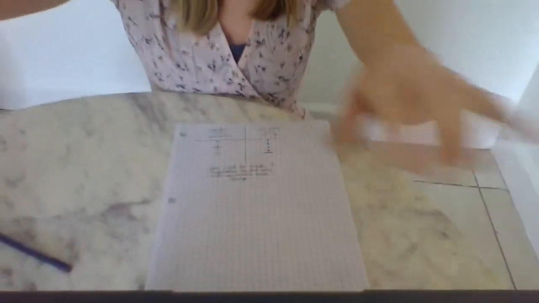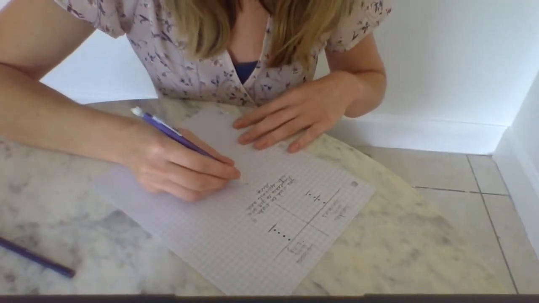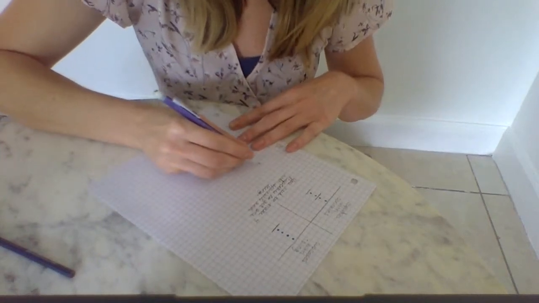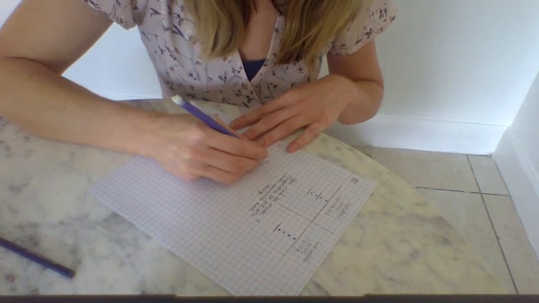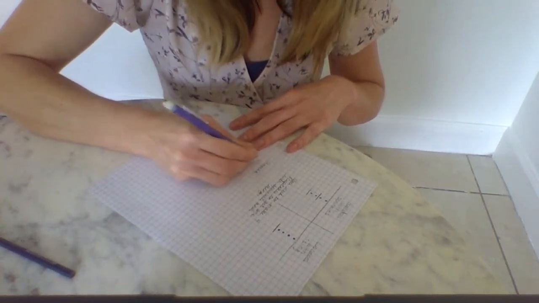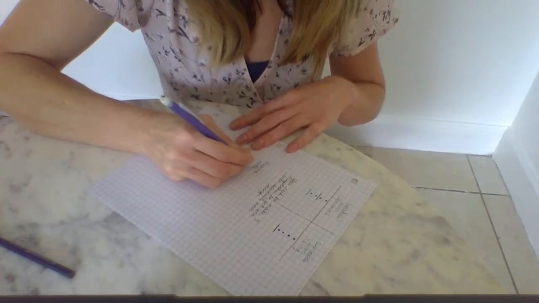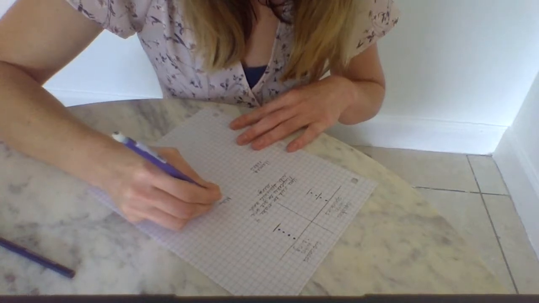Well, we need to make our chart again. So on one side we have Hamza riding the bus. And on the other side we have Maram rides the bus.